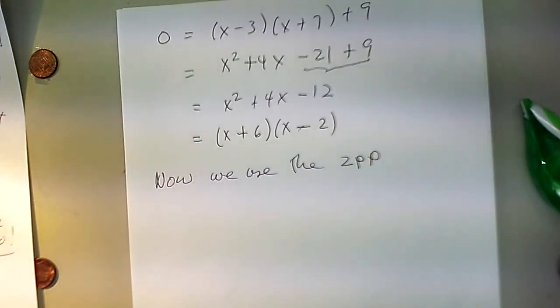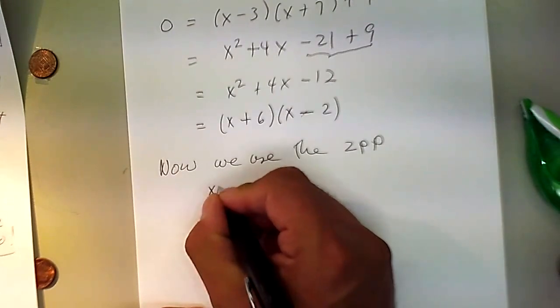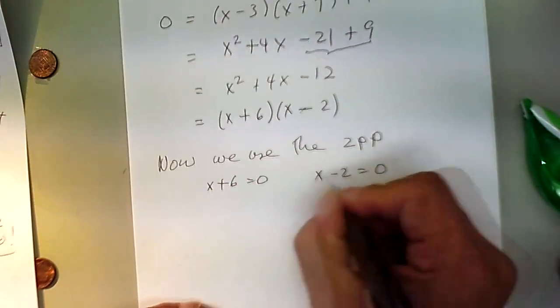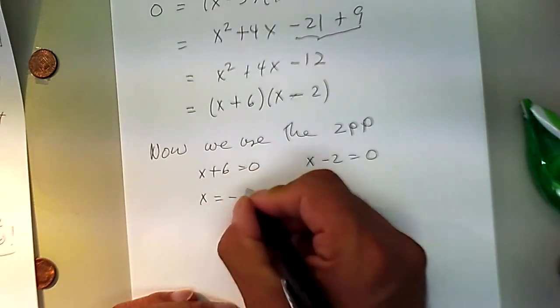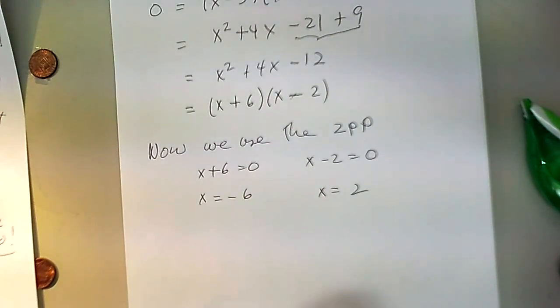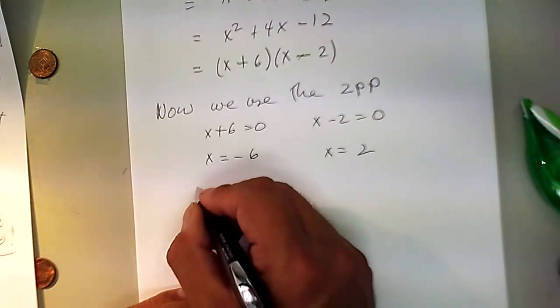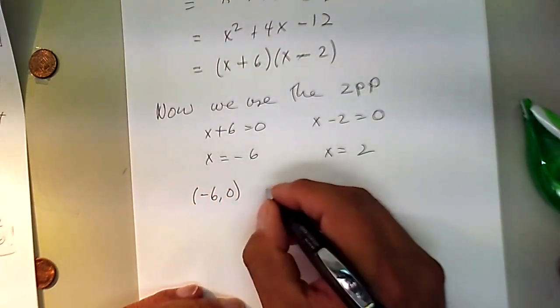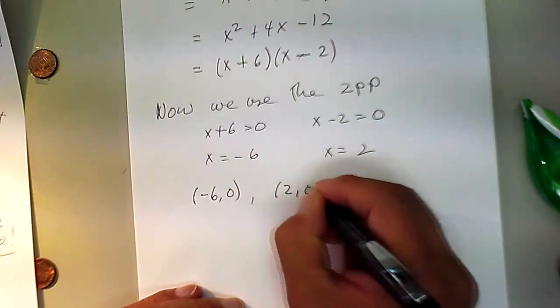And that says that x plus 6 is equal to 0 or x minus 2 is equal to 0. So x equals -6 or x equals 2. But let's remember what we are after. We're after the x-intercepts. So the x-intercepts will be (-6, 0) and (2, 0).